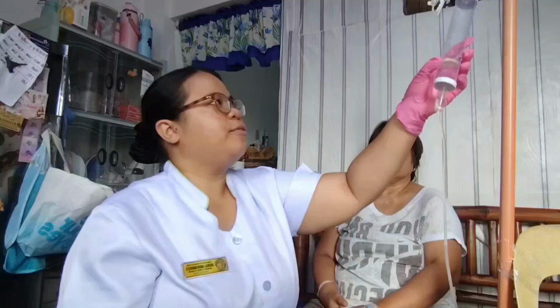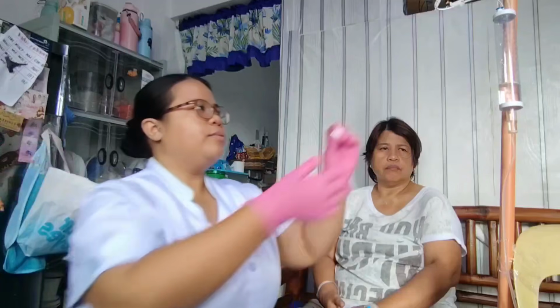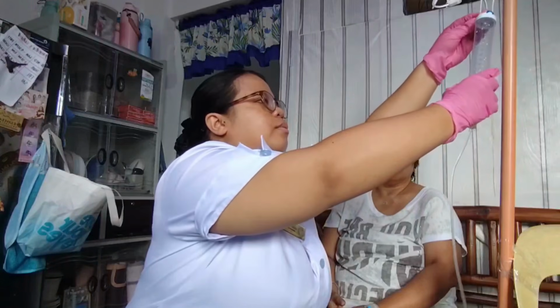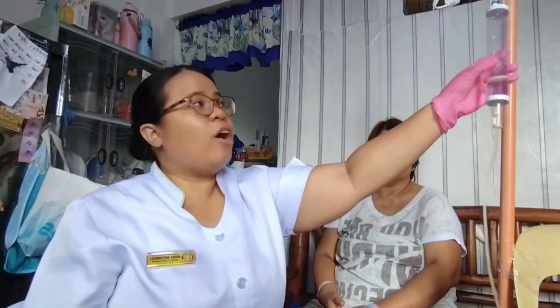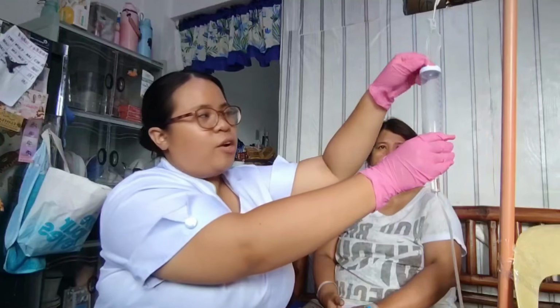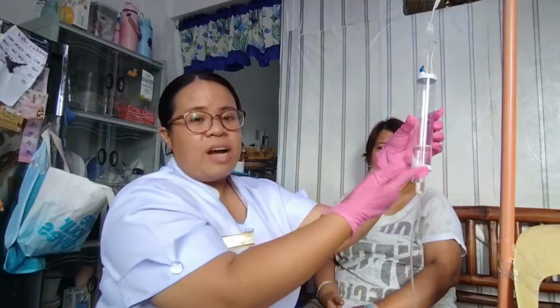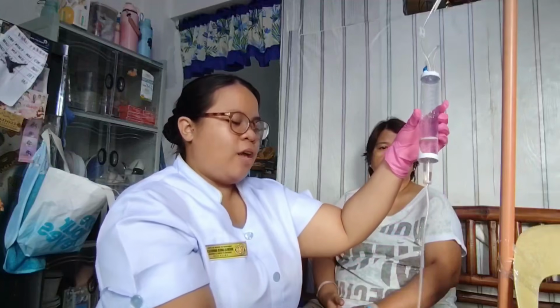So make sure that we're going to hang this. Okay, and after that we will now incorporate our medication. So first is to disinfect the medication port with alcohol. Okay, then dispose. Then after that, make sure that the air vents are open. So here, the air vents are open, as well as the floating valves are floating, to ensure that there's a smooth flow of the IV fluid.